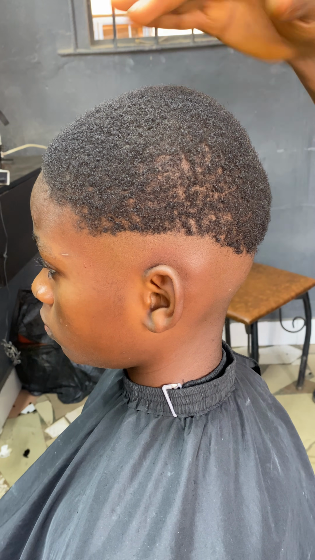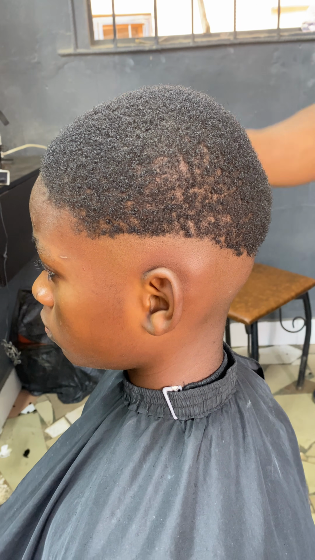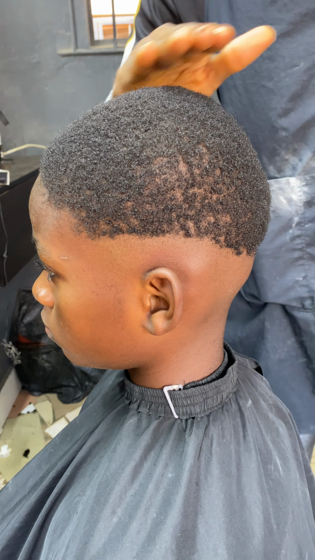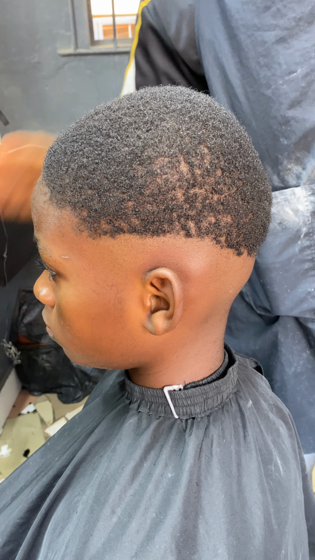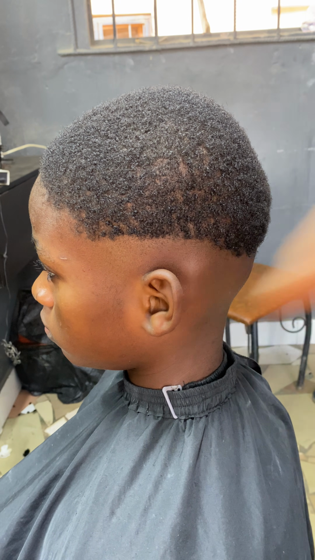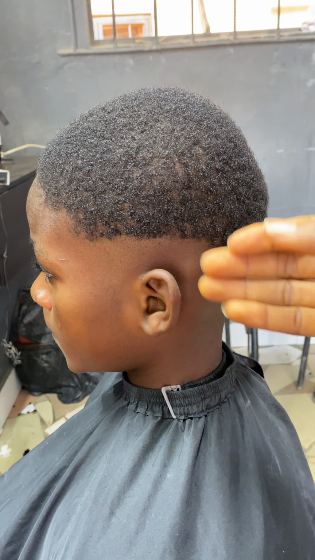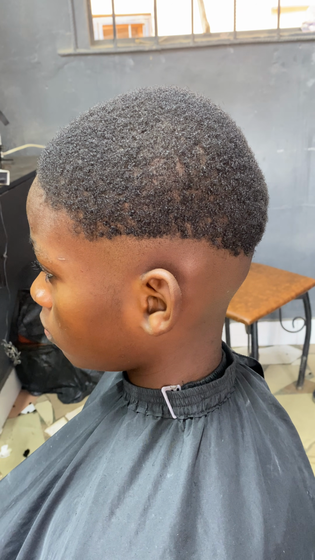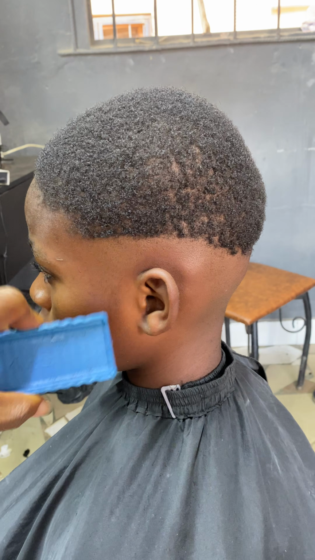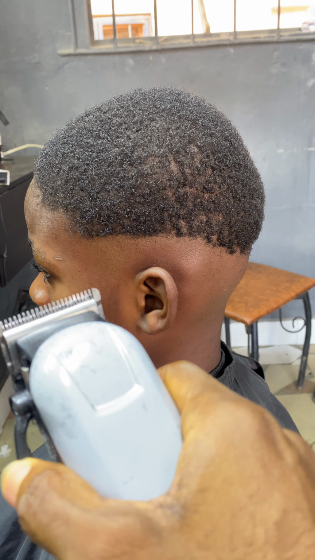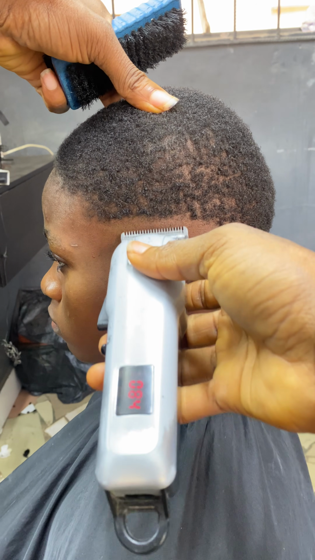Do you understand? So after you have created the first guideline, ask the kid how he wants the hair to be. If he wants the hair to come down, then you bring the hair down before blending. Now I've created the first guideline, and I want to show you how to create the second guideline, which I've taught you guys before. The second guideline, you put it on normal low cut level. Bring the gel down. You create the second guideline.